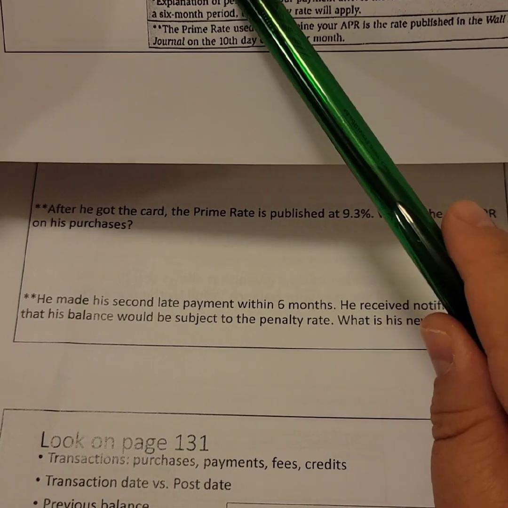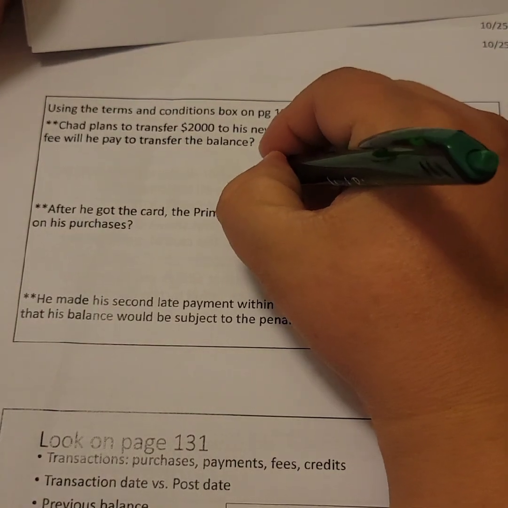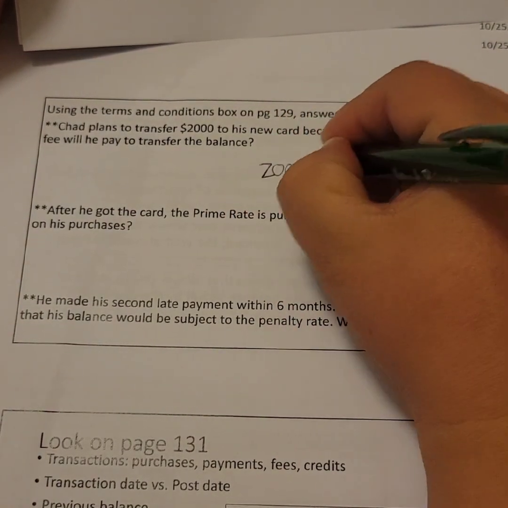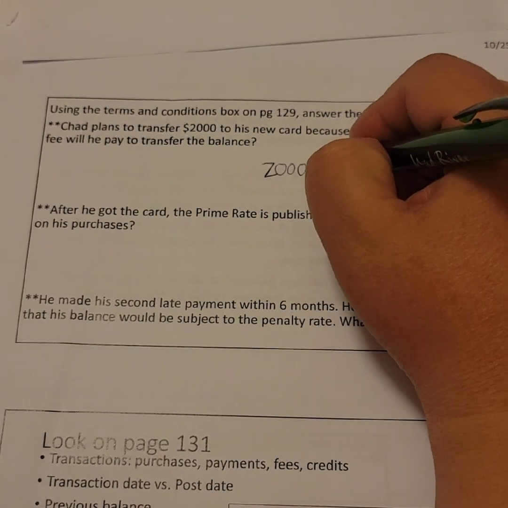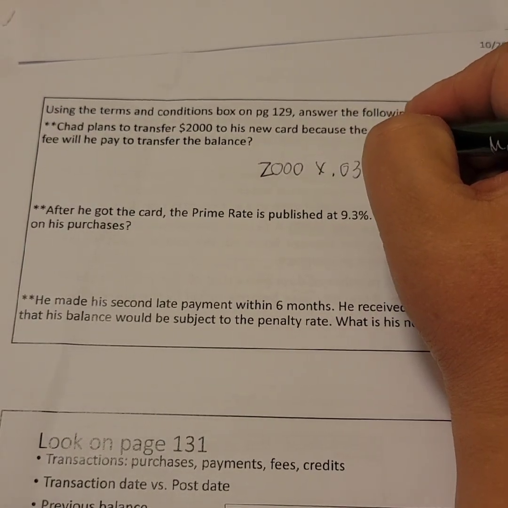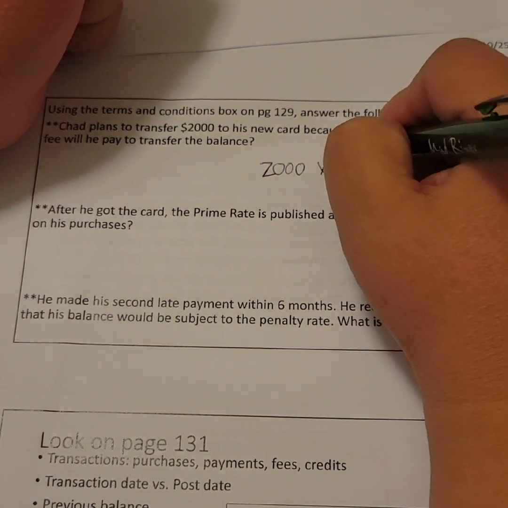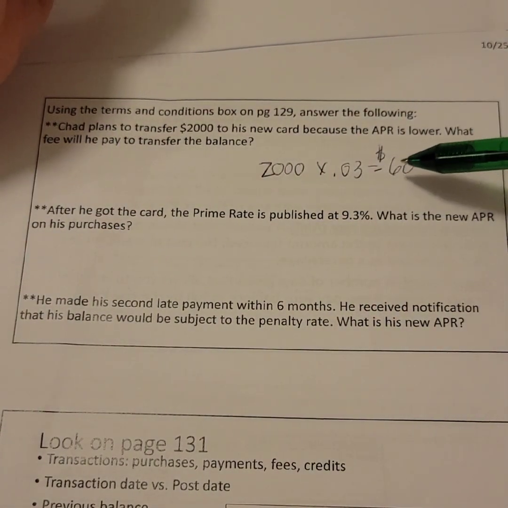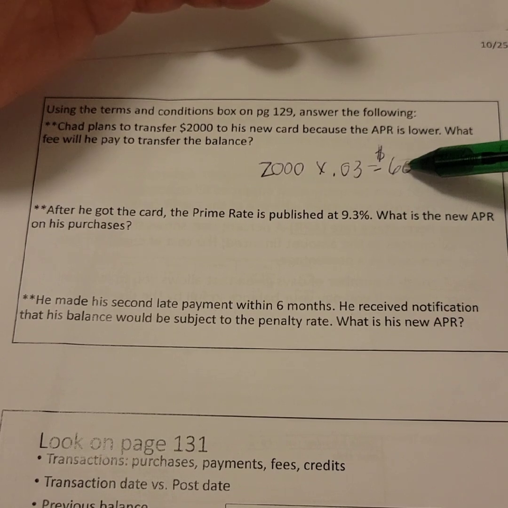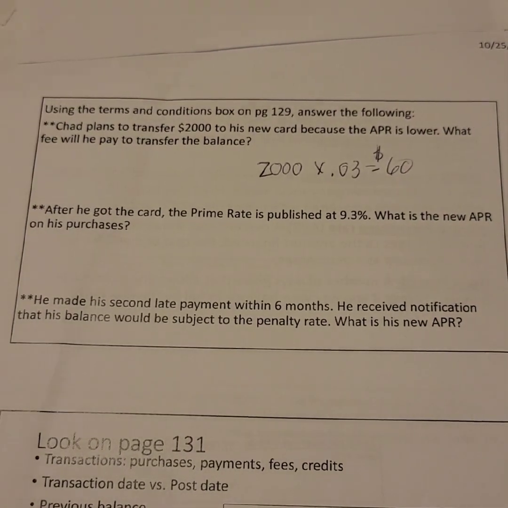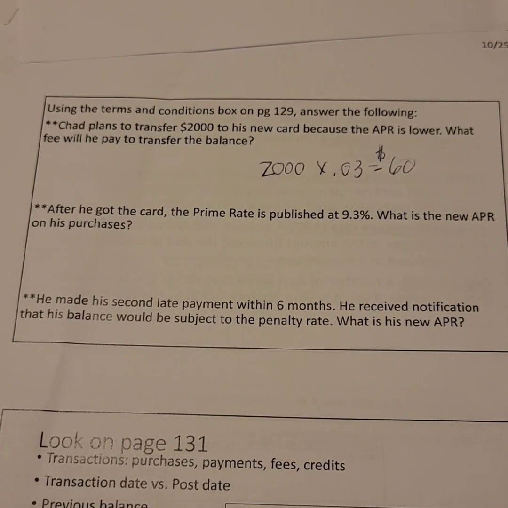So the balance transfer fee is 3% of the amount transferred. It's fairly simple. 2,000 times 0.03. So that's $60. And that may not seem like much, but even if you go and pay that off the very next day, you still paid $60. Okay?